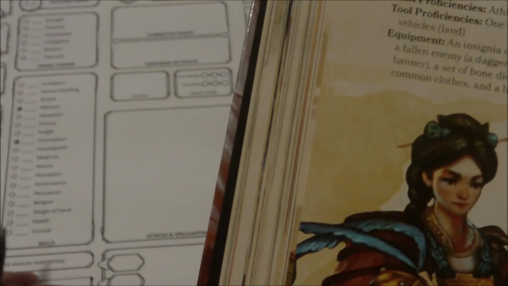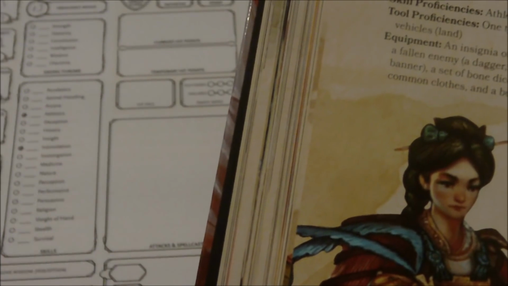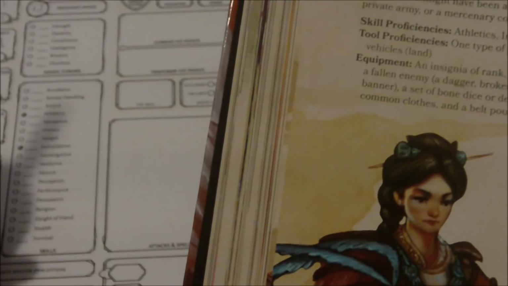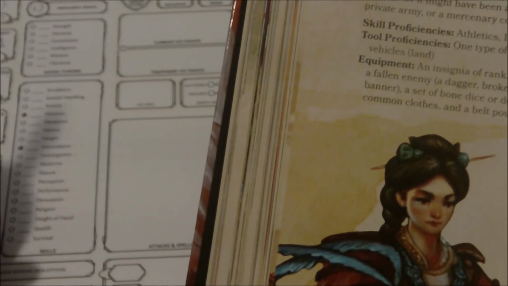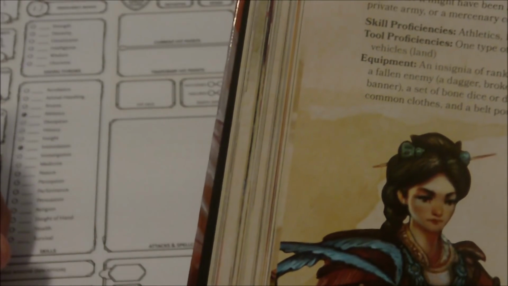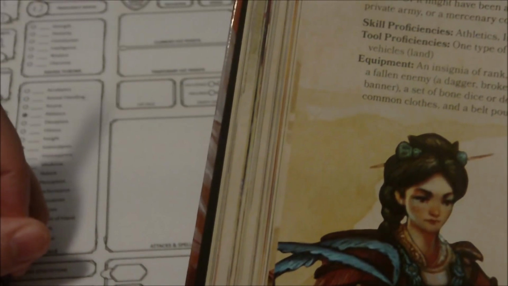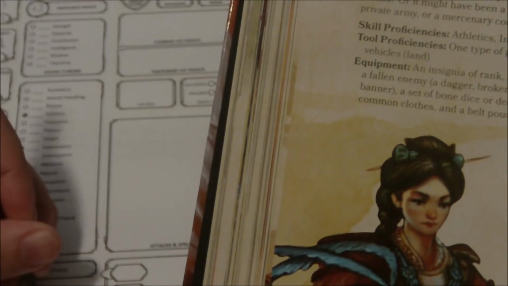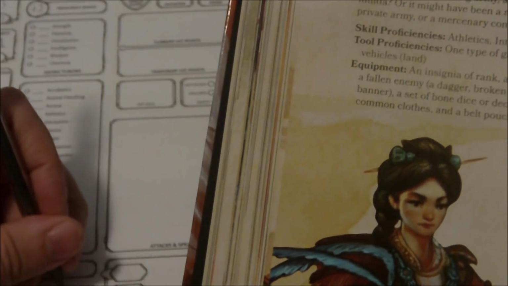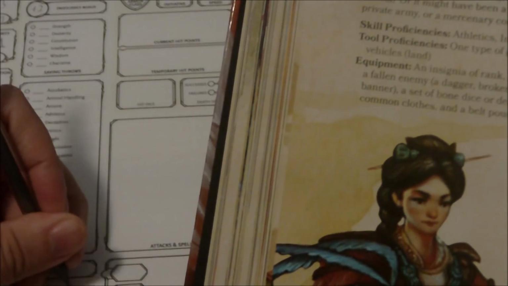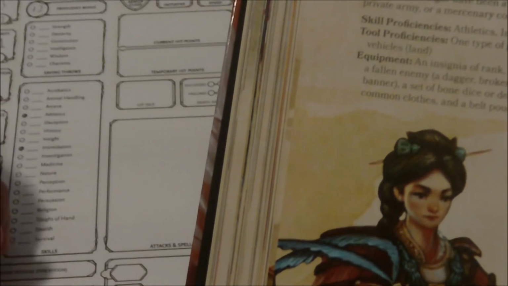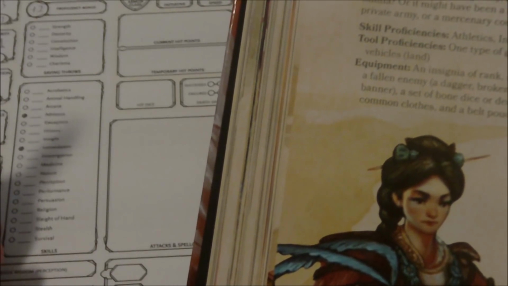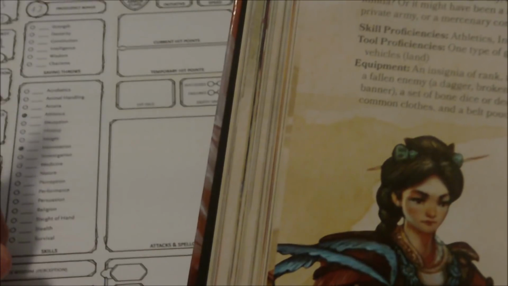I'm also proficient with one type of gaming set and land vehicles. So I'm just going to put under proficiencies, gaming set, and let's go, just because I have a physical copy of it, let's go with Three-Dragon Ante. So that will be our gaming set, and we are proficient with land vehicles.